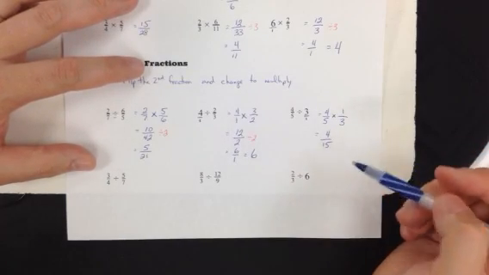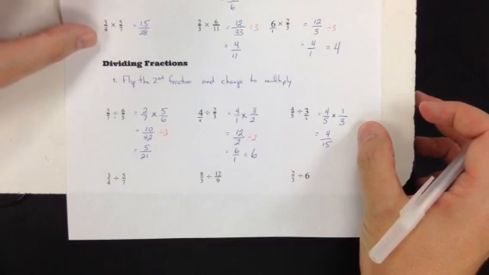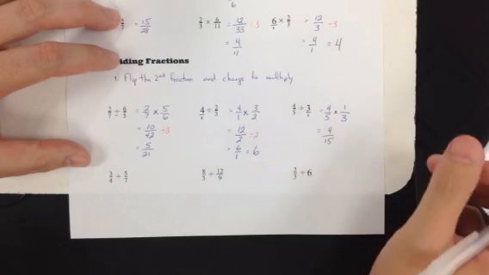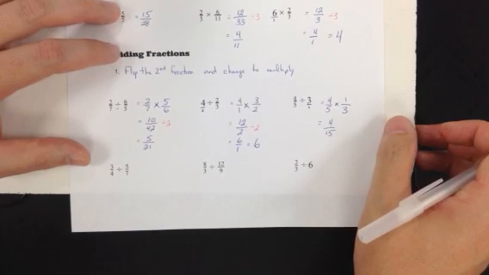4 and 15 don't reduce. We can't divide the same number into both of them, so that's going to be our final answer. We can't make the numbers any smaller. Go ahead and try the last 3 on your own, and when you're ready, restart the video to check and see how well you did.